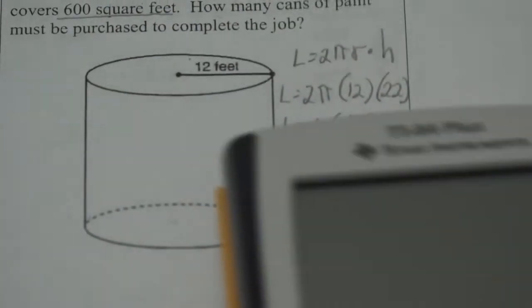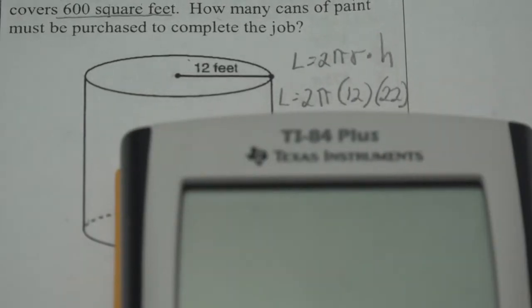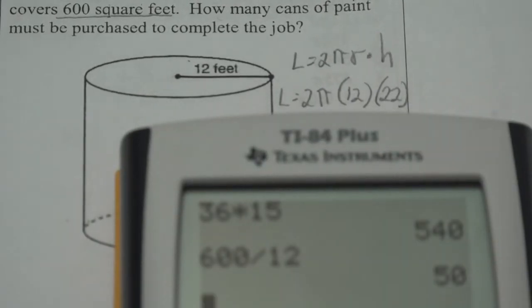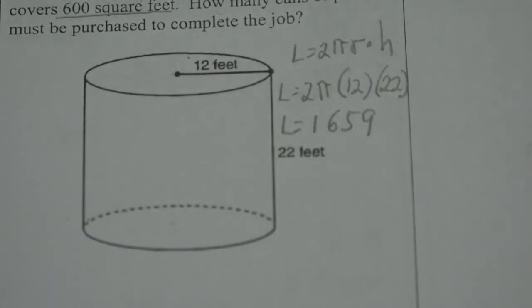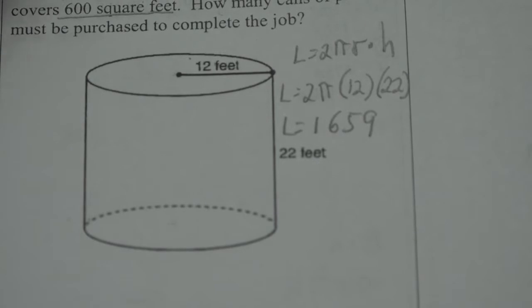Let's do it over here. So I have 2 pi times 12 times 22, and that gives you 1658.7, which basically I was supposed to round, okay, to the nearest what?